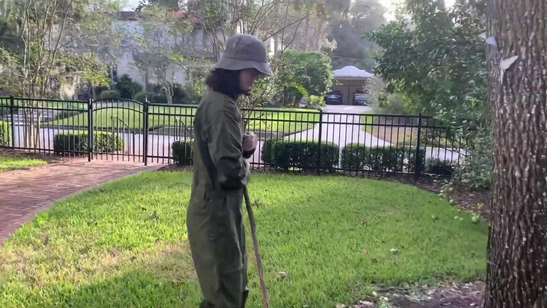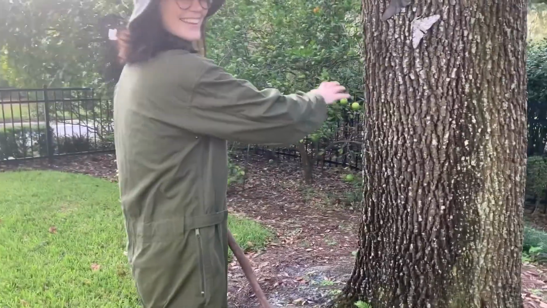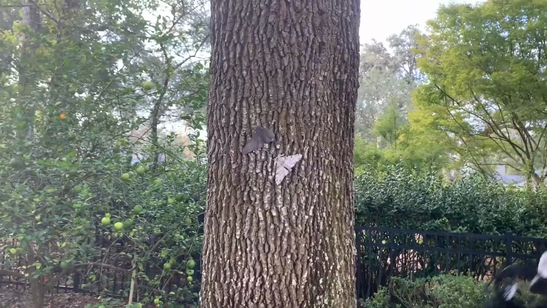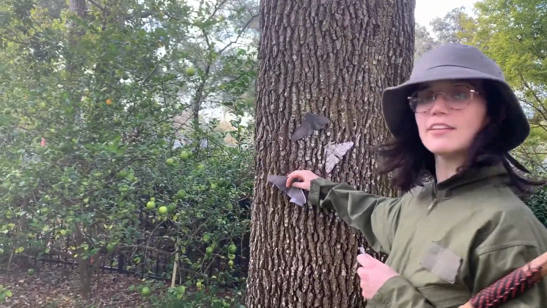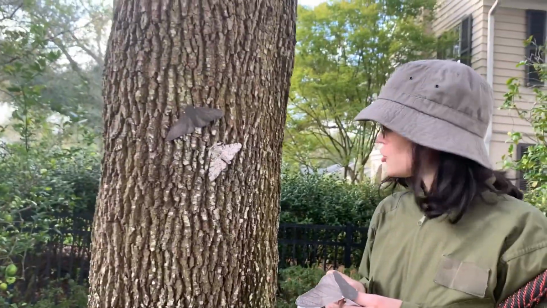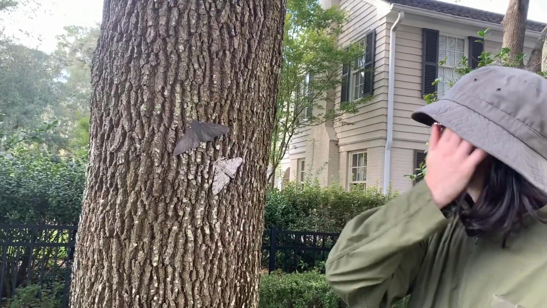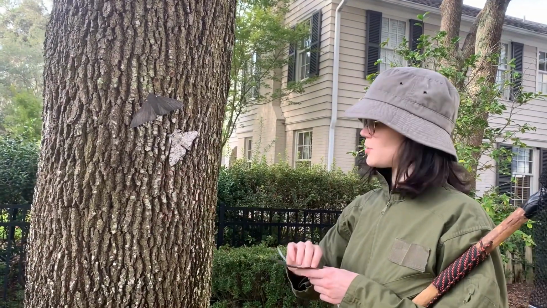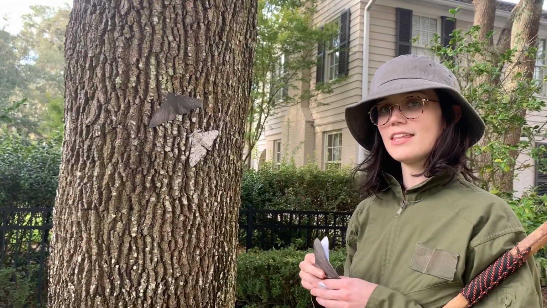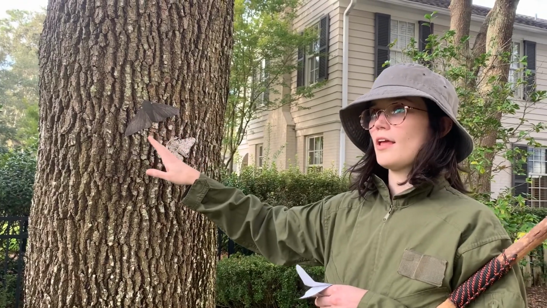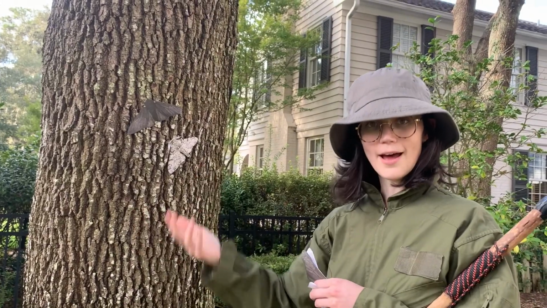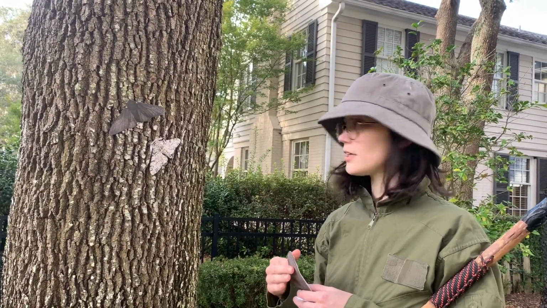Here's another example. In this situation, you can see that it may have been much more like after the Industrial Revolution, when tree bark was much darker, because as you can see here, the lighter moth sticks out much more than the darker moth, making the darker moth more likely to not get eaten by predators, therefore more likely to survive, reproduce, and pass on their dark traits to their offspring.